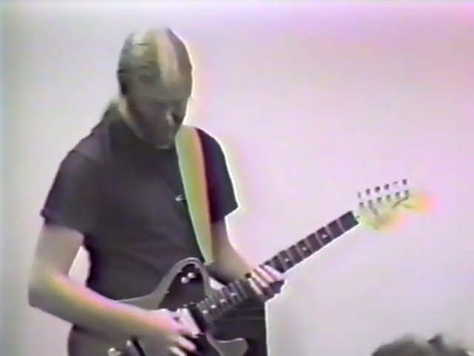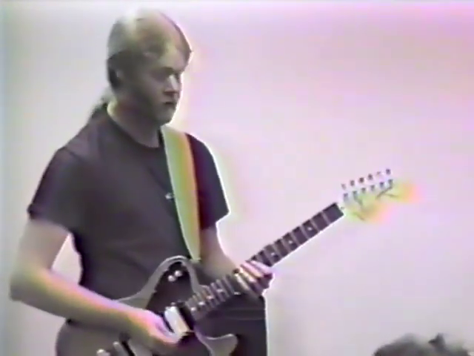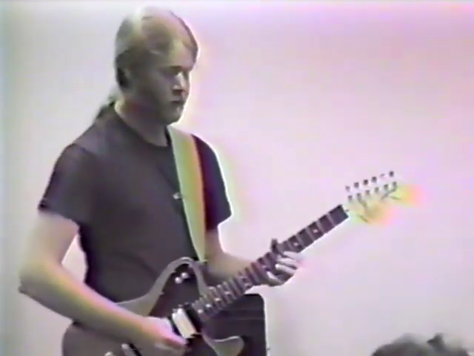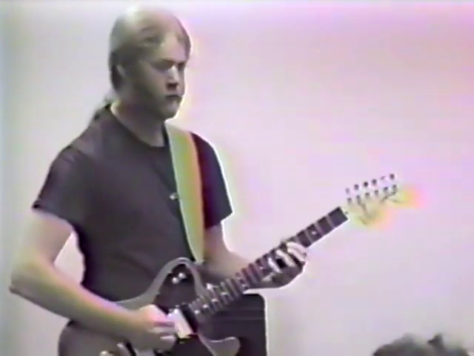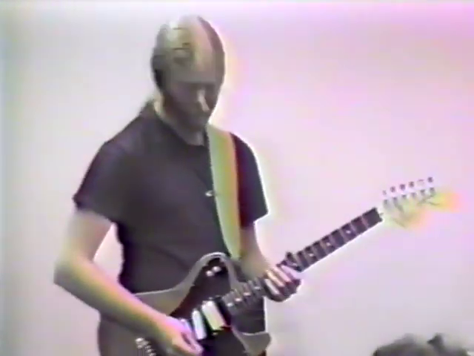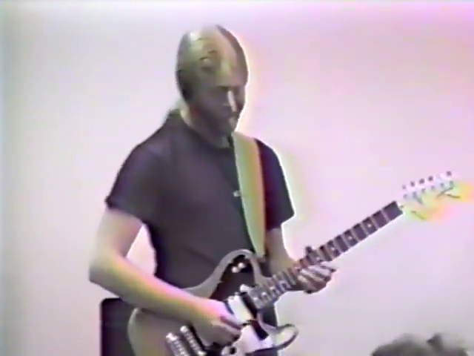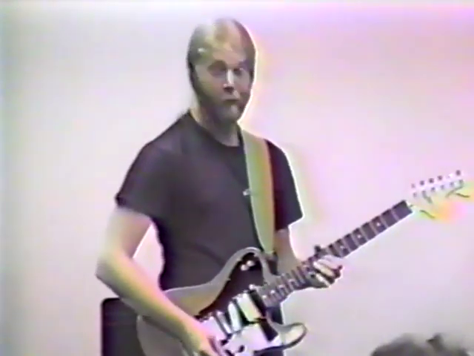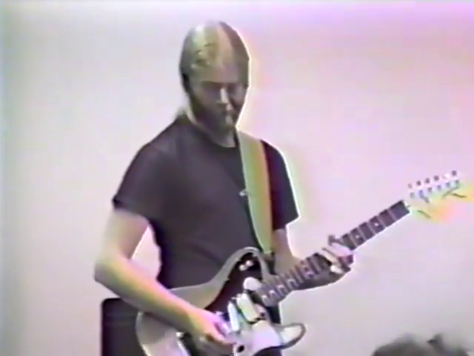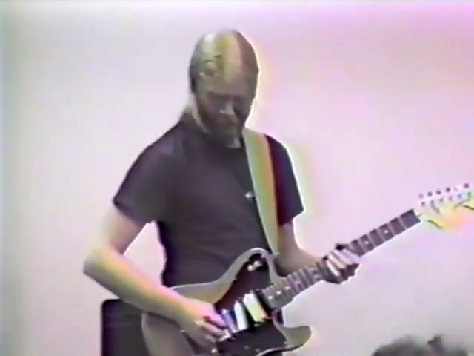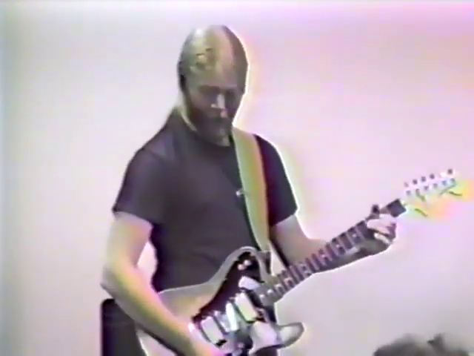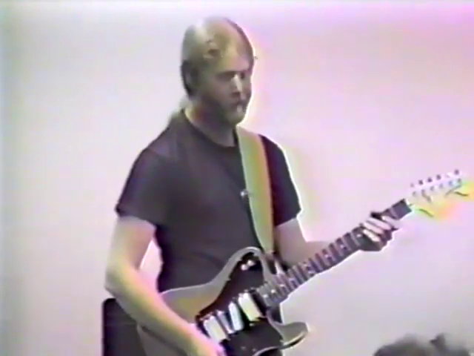Well, see, both of them are still on, but they're in series parallel, which is a little bit different. It sounds like a single coil, doesn't it? Now I'll put it back to the humbucker position. It's a big difference. Now this pickup is the humbucker. Now I'll tap it. So you see the difference? It just makes it a little thinner.